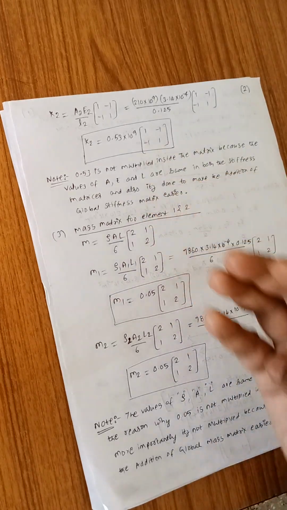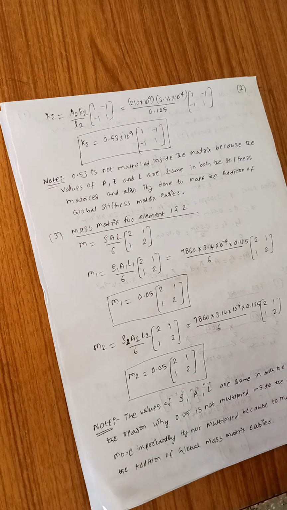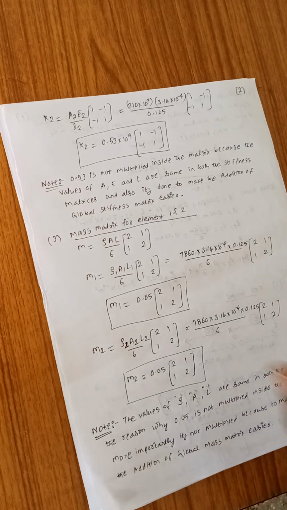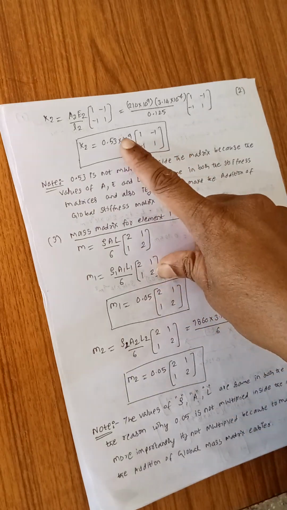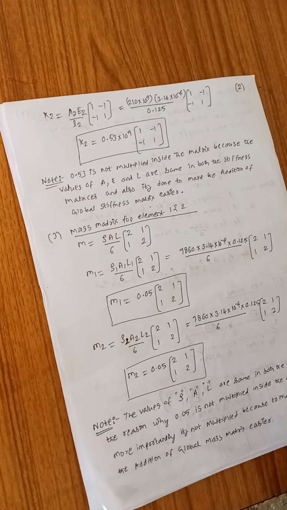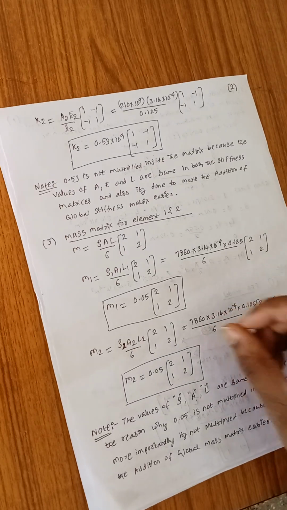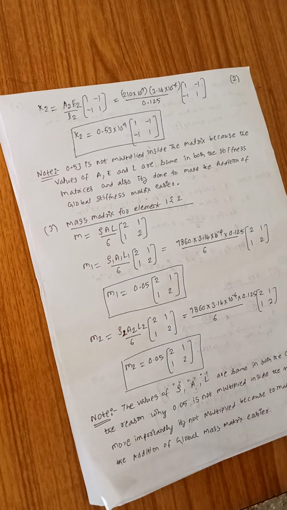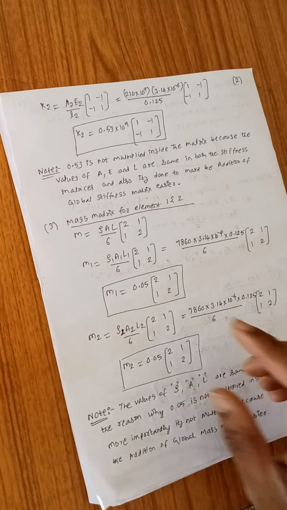The value of area is the same in both cases, the length is the same, and E is also the same, so we are going to get a common value. While doing the global stiffness matrix, you can do it very easily. You can add 1 plus 1 equals 2 easily, something like that. So when the global stiffness matrix comes, you can understand it better.